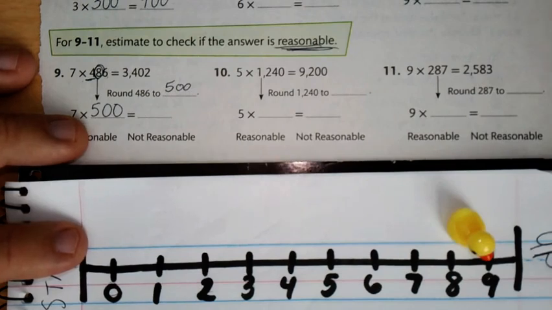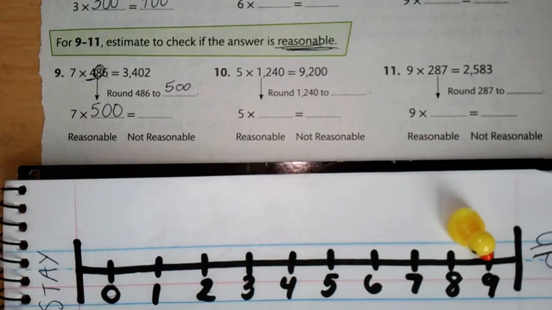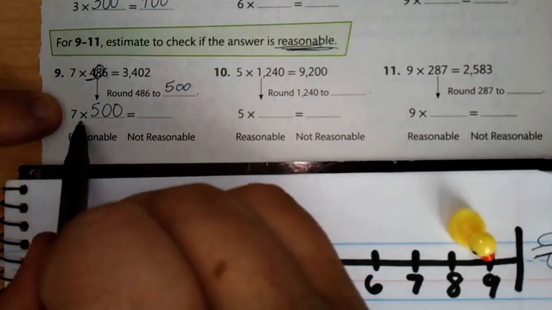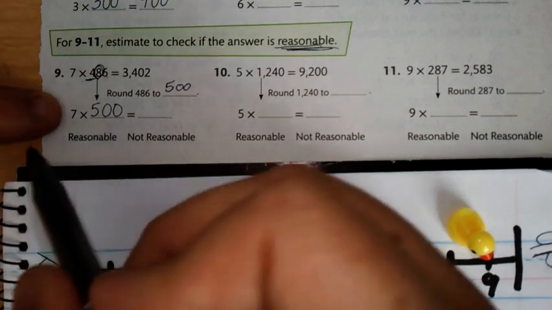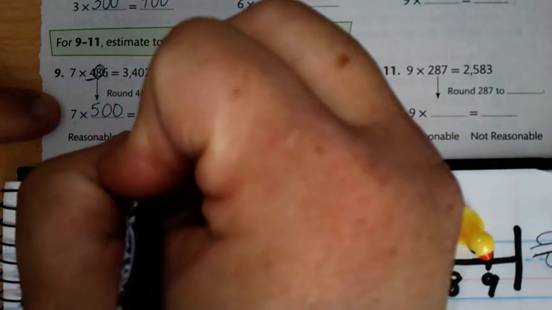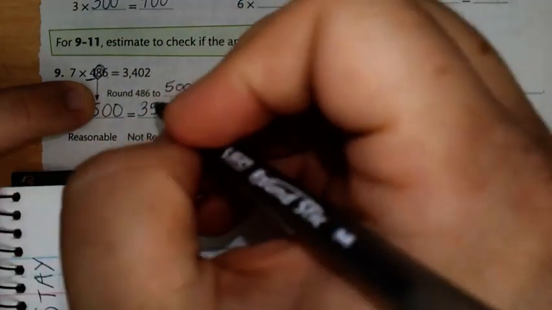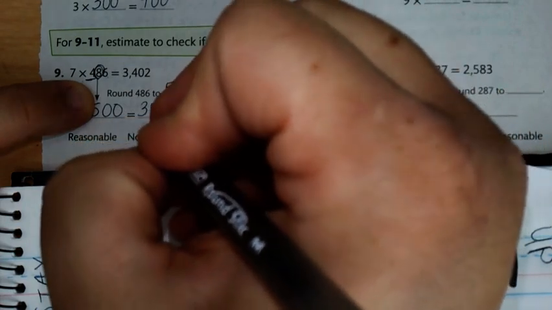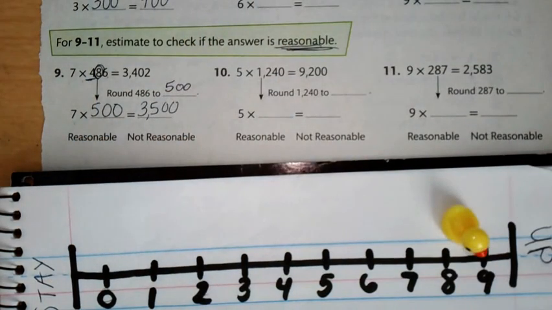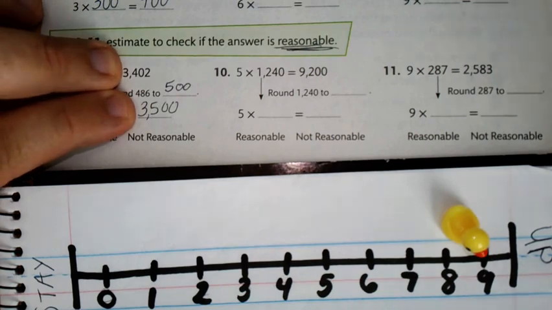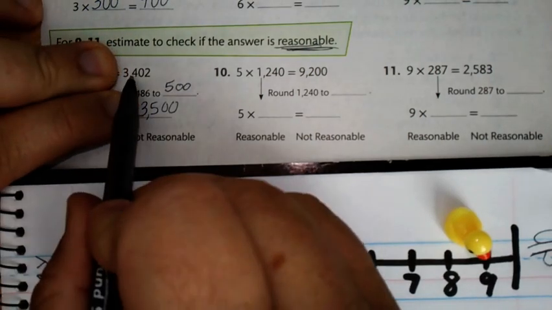500. Again, I don't know why we have to write it up there if we just wrote it here, but hey, it's good practice. Next, I'm going to say I've got 7 times 5. What's 7 times 5? Well, 7 times 5 is 35, but I can't forget about these extra 2 zeros I've got. So my 35, I add those 2 zeros, and boom, 3,500.